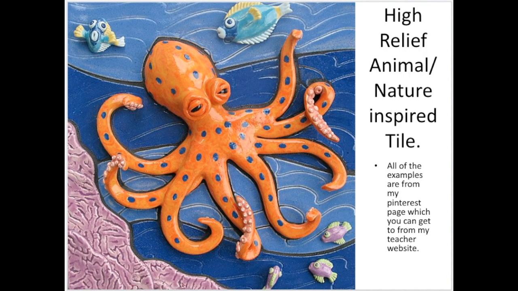Hi, so this is a discussion about high relief for your animal nature inspired tiles and for rule of thirds. All of the examples are from my Pinterest page, which you can get from my teacher website. So you'll see on this page they have this octopus, and he's both an animal and he's also in nature of being underneath the water.